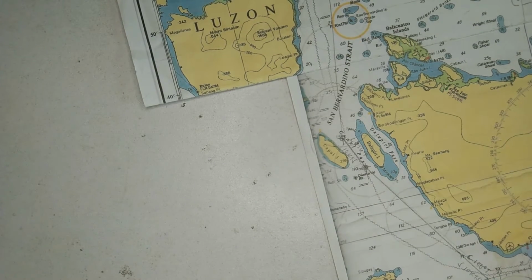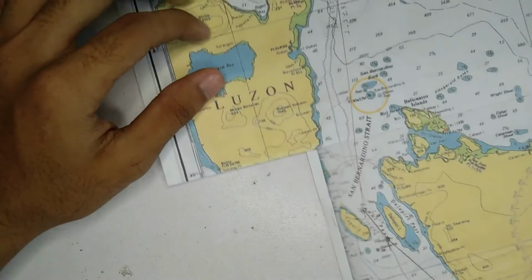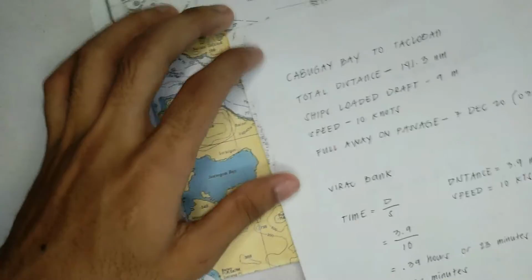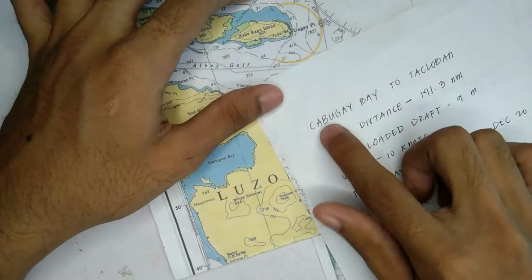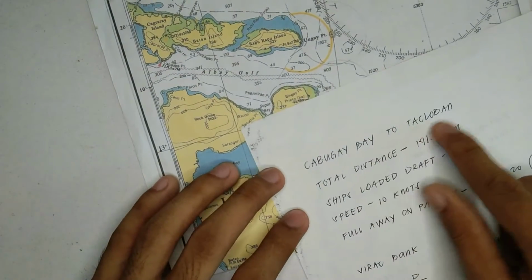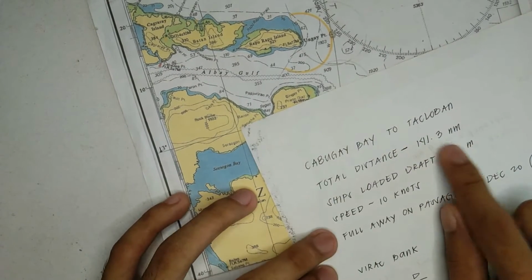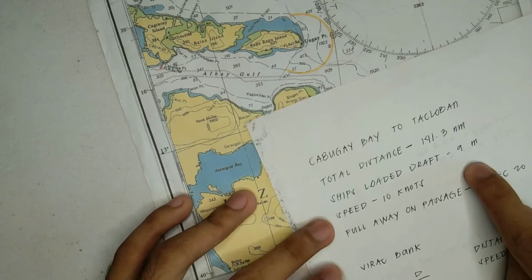And also we have to calculate the height of the tide to determine the actual depth of the water during the passage on the nearest underwater obstruction, and use the calculated actual depth of the water during passage in order for us to know the actual under keel clearance of the vessel. So I prepared here our voyage from the Kabugay Bay to the Tacloban Pilot Station. We have a total distance of 141.3 nautical miles, and the ship's loaded draft is 9 meters.